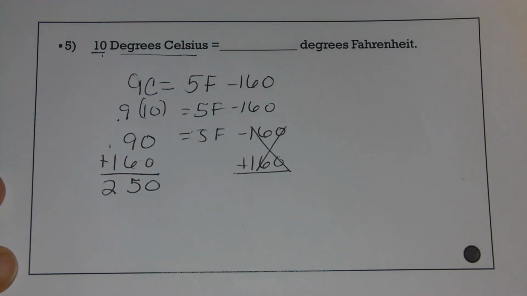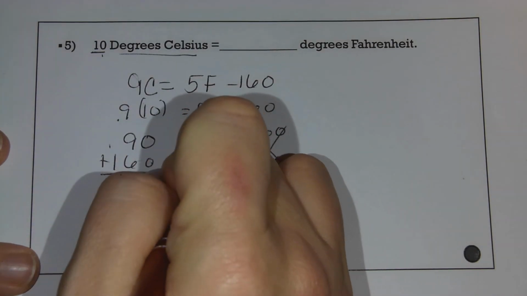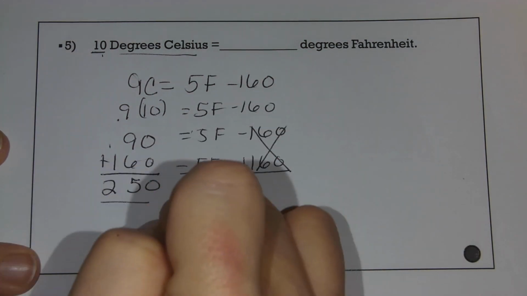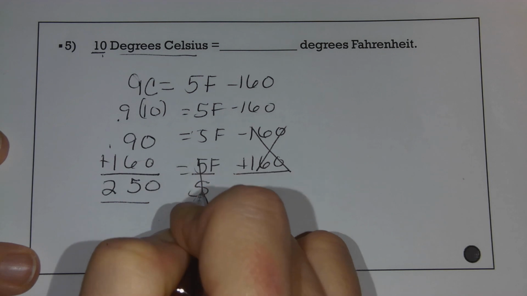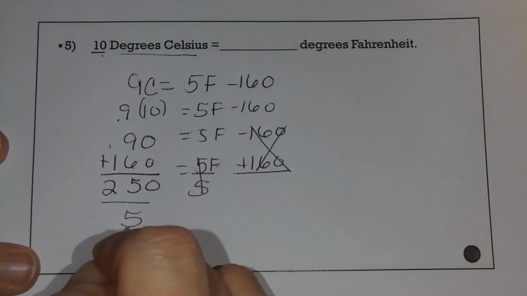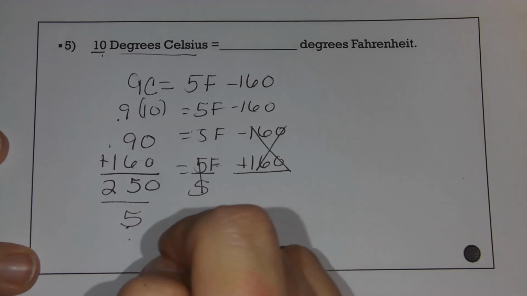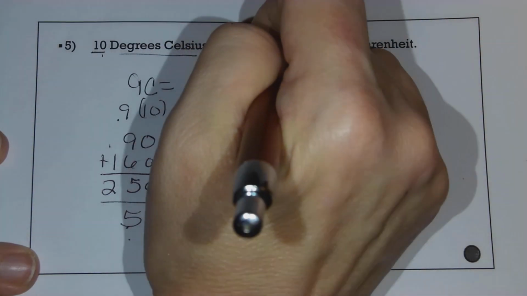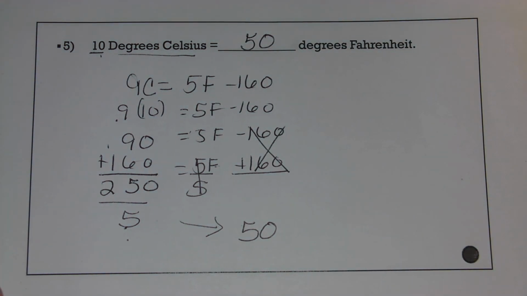So 90 plus 160 is going to equal 250. Divide each side by 5. That crosses these two 5s out, leaves F for Fahrenheit. 250 divided by 5 is going to equal 50. So 10 degrees Celsius is going to equal 50 degrees Fahrenheit.